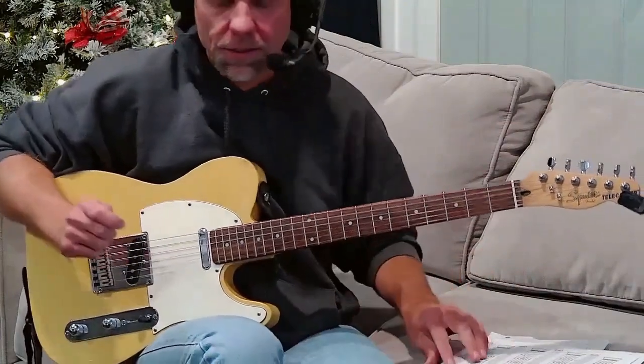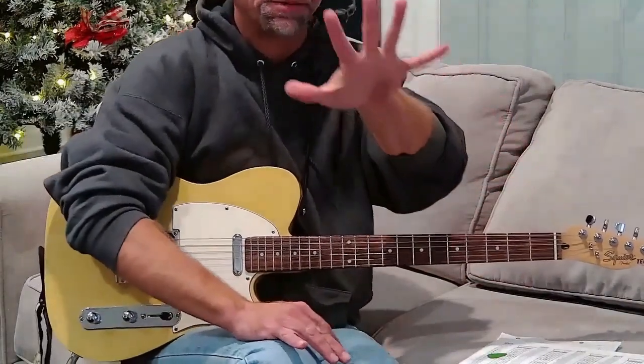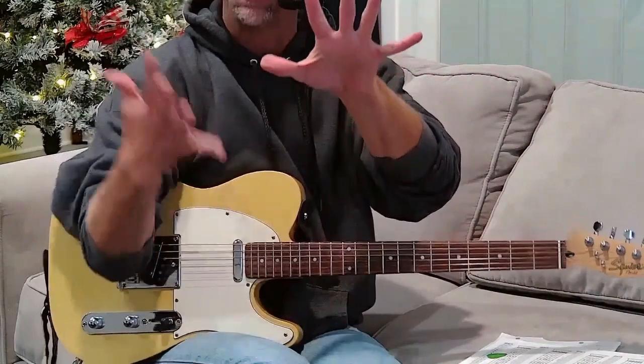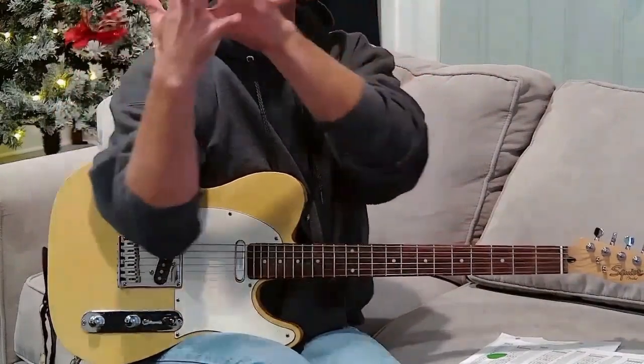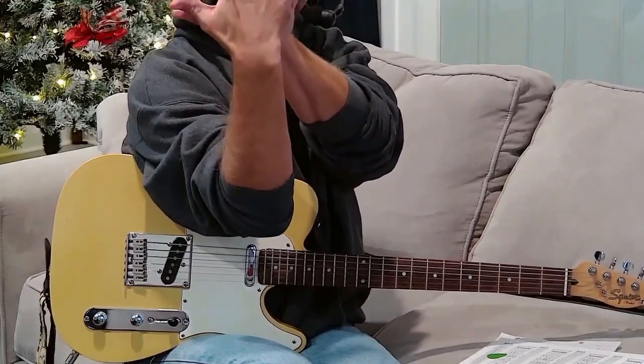Now, there's another way to play that one, and it kind of stretches out your fingers a little bit. This is one of those things that you'll develop over time, your stretch and your reach with your fretting hand. So I'm stretching my hands out as far as I can, and when you put them together, you will see that my fretting hand actually has more reach than my picking hand.